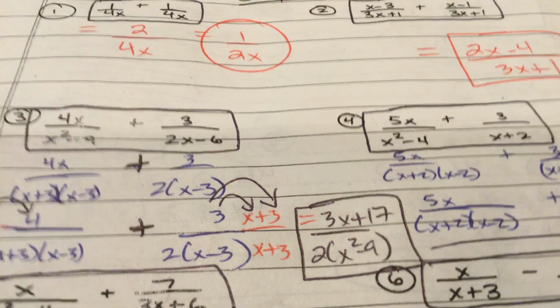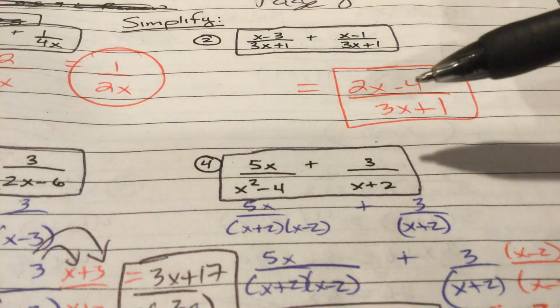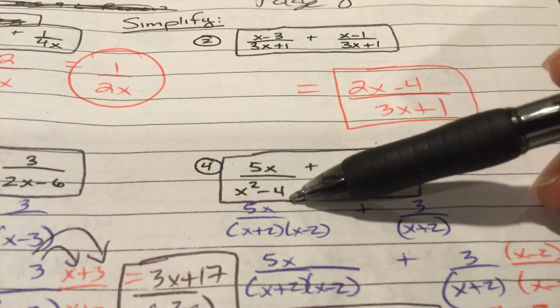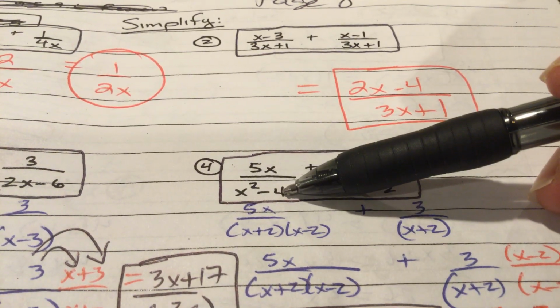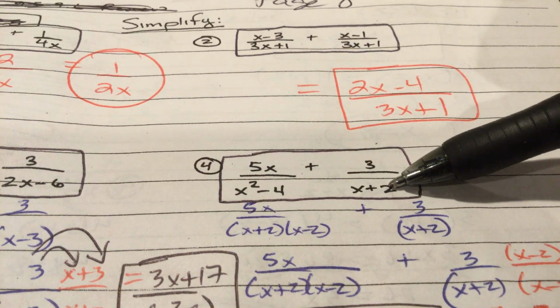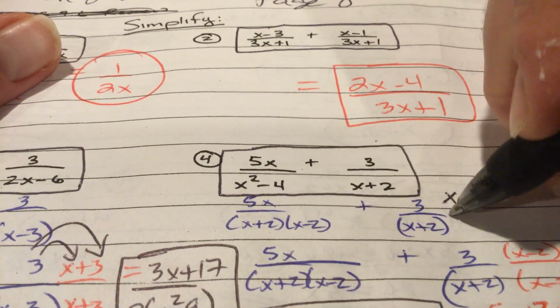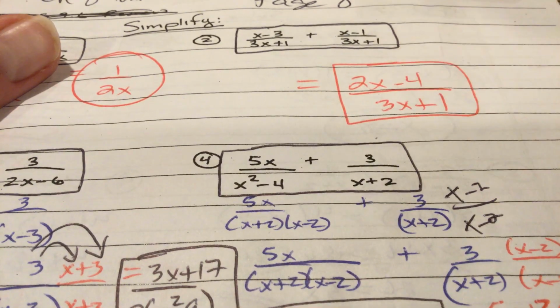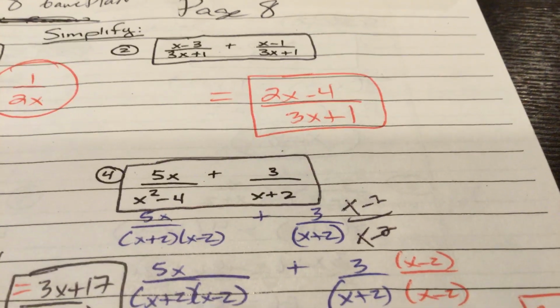All right, I know there's a lot going on this page. I am sorry. Here's the initial question in number 4. 5x over x minus 2 plus 3 over x plus 2. The denominators would be x plus 2 and x minus 2. So this x plus 2 here is going to need to be joined by an x minus 2. Now the denominators are the same. All right, as I've shown on this step.